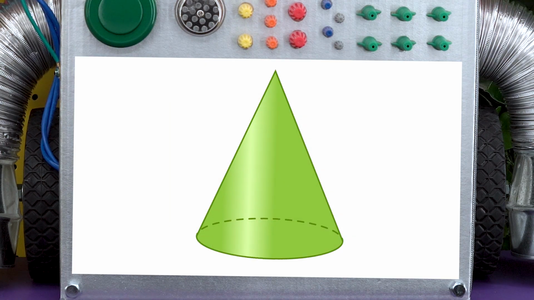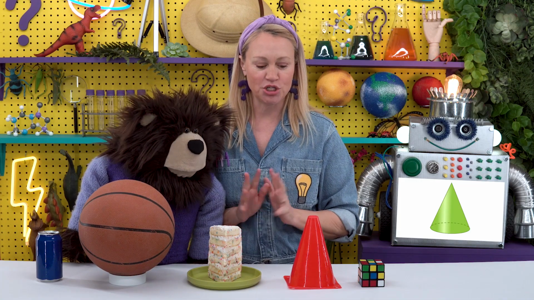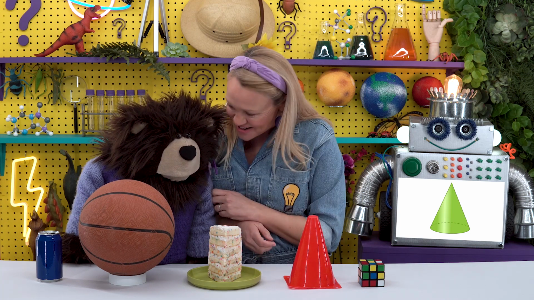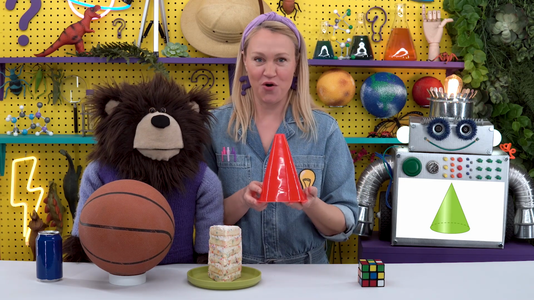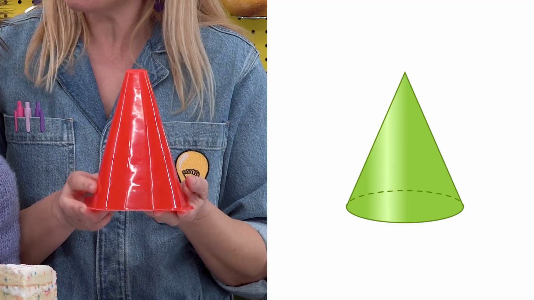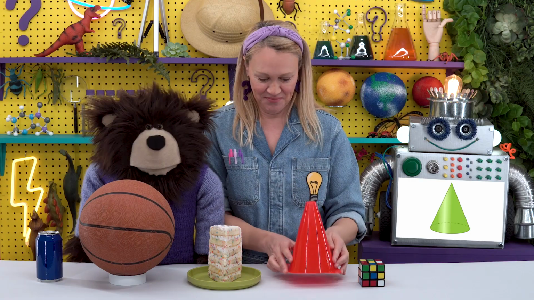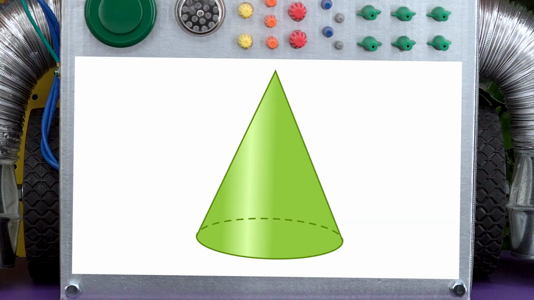This shape is called a cone. Can you guess what object in front of us is in the shape of a cone? You got it, Mayta? Yes, the orange construction cone. This construction cone is in the shape of a cone. Okay, Bolty, please show us another three-dimensional shape.